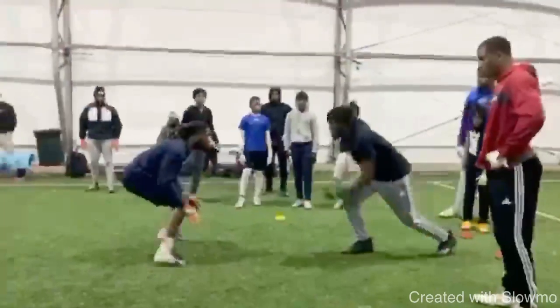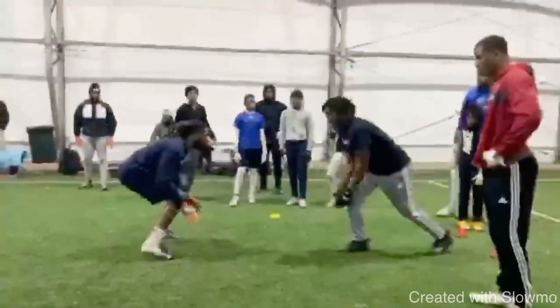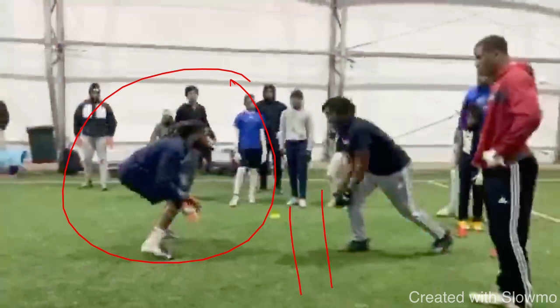So the second thing I want to talk about today, fellas, is range. Okay, so what is range? You may hear me talk about that a lot, but range is the thing that makes this DB make a decision when you're coming off the line of scrimmage in press. So range is not behind the line of scrimmage. It's not closing the distance. It's this area right between.